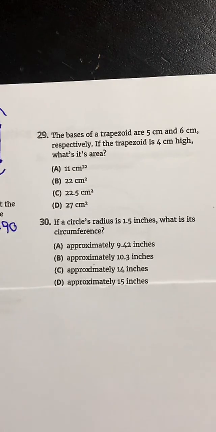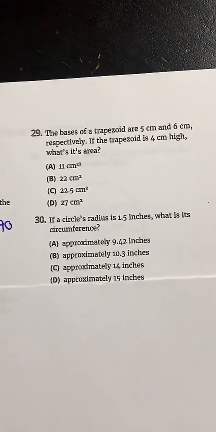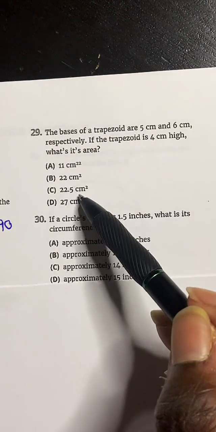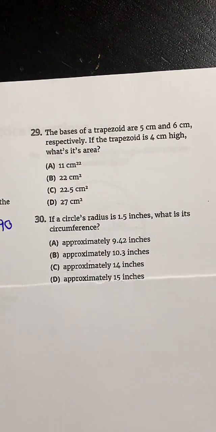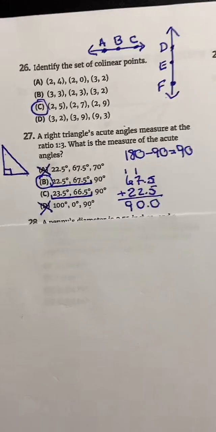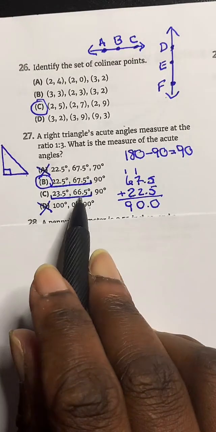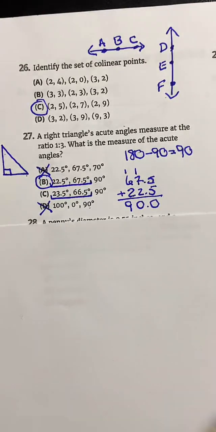Next question. So we're looking for area. Is it A, B, C, or D? C can't be the answer too. They're only going to give you one answer. So go ahead, add it up. What's 23.5 plus 66.5? Does that give you 90?